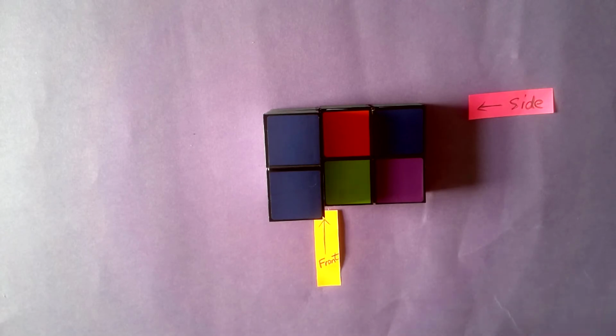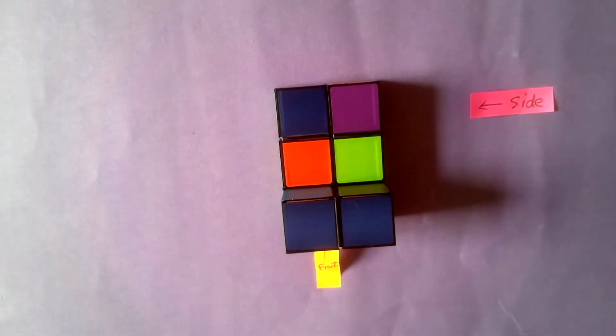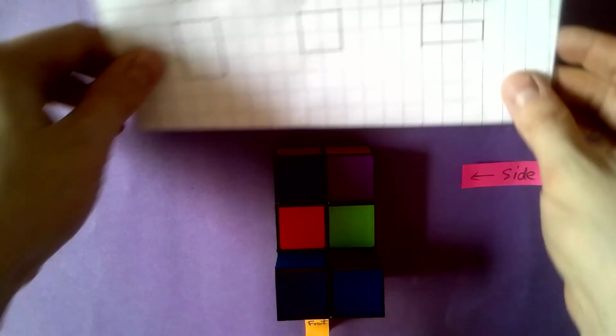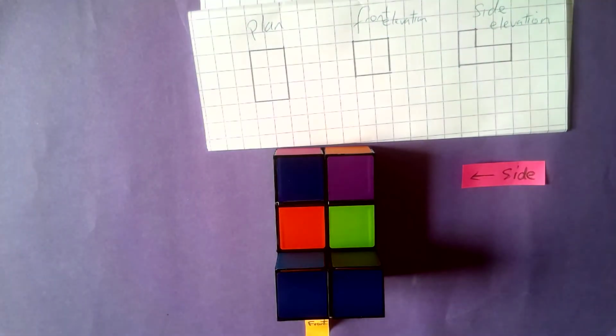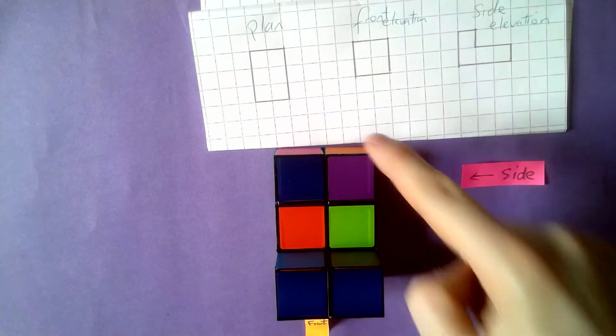In fact, the plan elevation, let me just turn it like this so it's the same as my little diagram. The plan elevation looks like that, okay, because I've got 2 and I've got 3 squares like that.